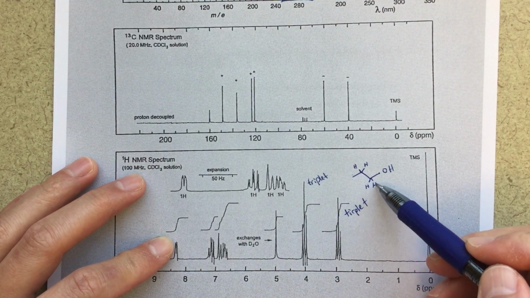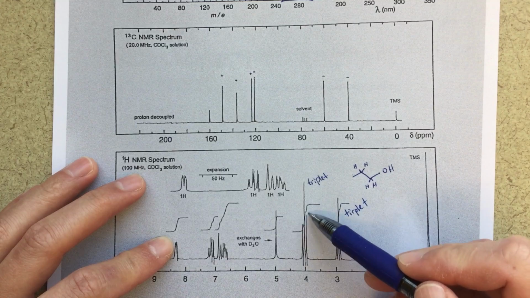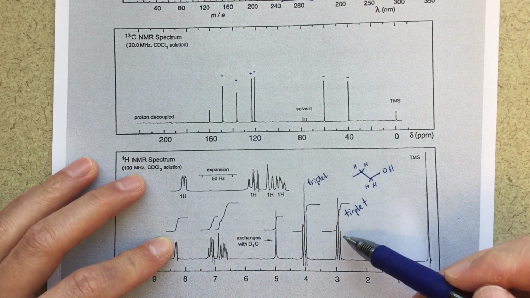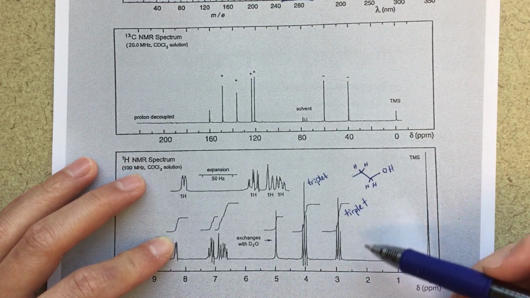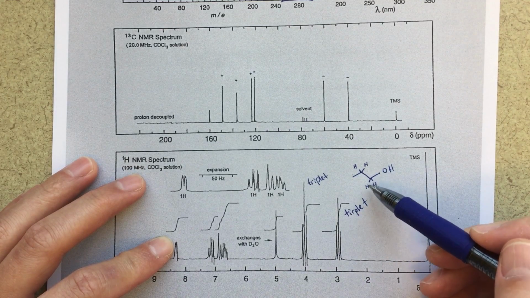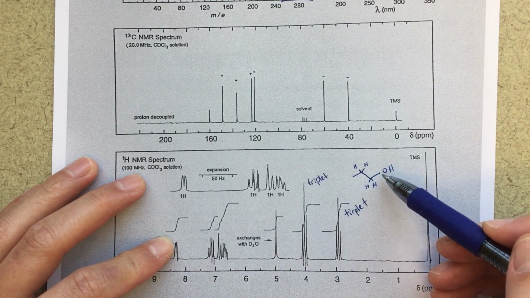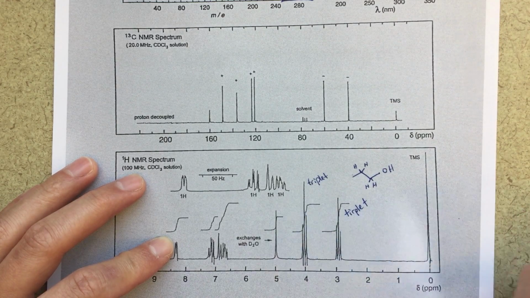So these protons here, those are going to be for this signal here at around 4, and then these protons here, they're going to be that signal here at around 3. This oxygen is going to shift this more downfield, right? This signal should be further downfield because it's next to the oxygen, and then this is my OH.